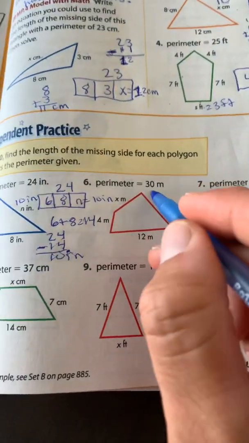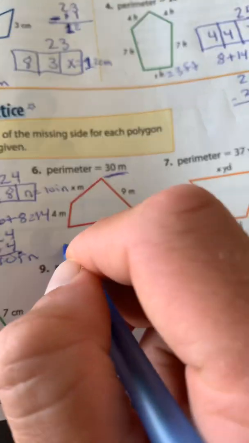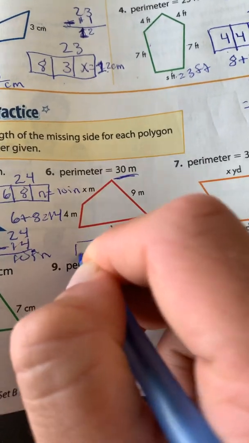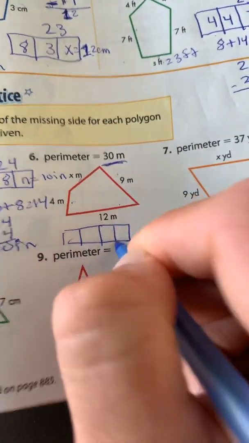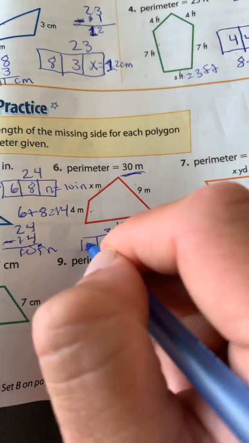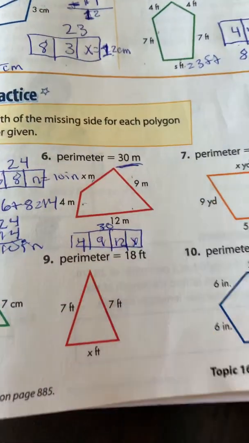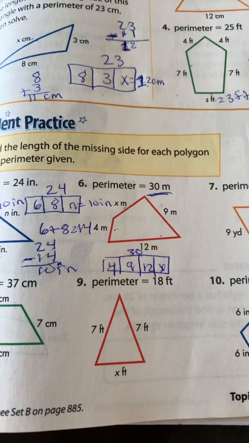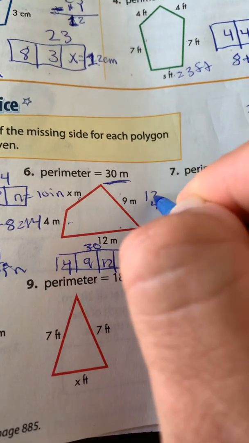Number 7, or number 6, sorry. Our perimeter is 30 inches. Jaden, for the bar diagram, we're going to make 4 boxes because we have 4 sides: 1, 2, 3, 4. What are we putting up top there, Jaden? Our perimeter, 30, very good. And in the boxes, we're going to put 4, 9, 12, and X. We're going to add all of these, 4, 12, and 9.